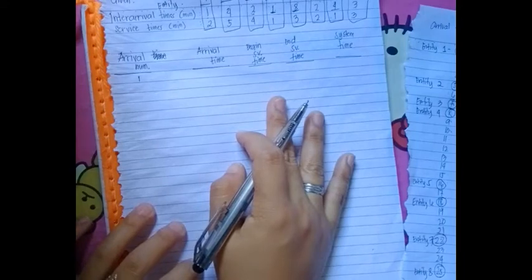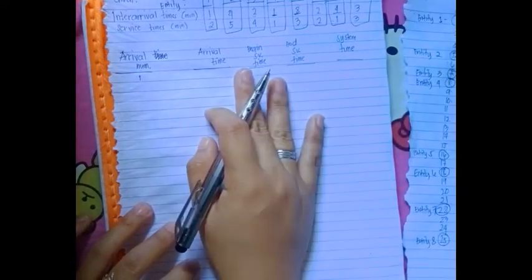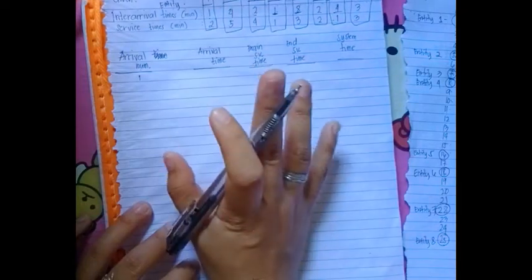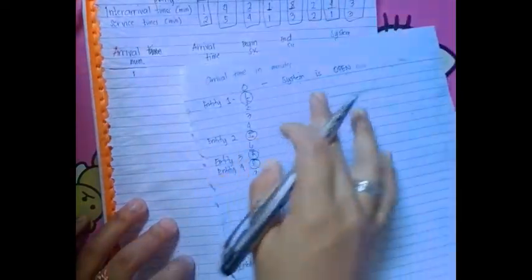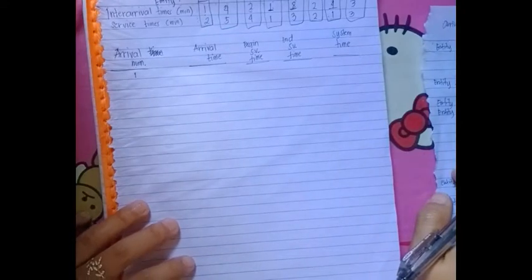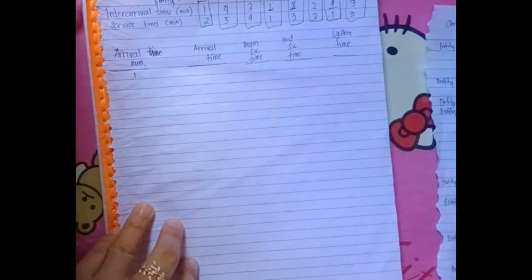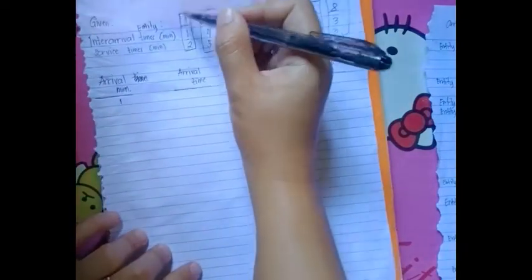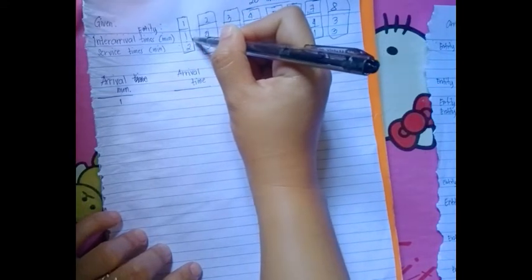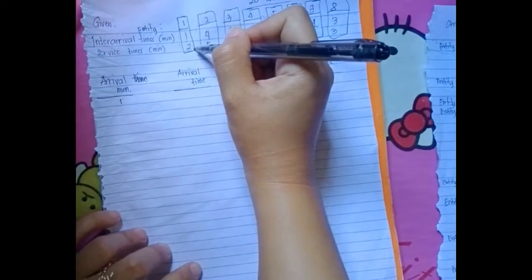Okay, so let's start with the idea that the system is open. Nag-open na si system, and the system is free. The system is not busy kasi wala siyang pinoproseso. Wala siyang gina-serve na entity. So, naabot si entity 1, with the inter-arrival time of 1 minute at saka service time of 2 minutes.